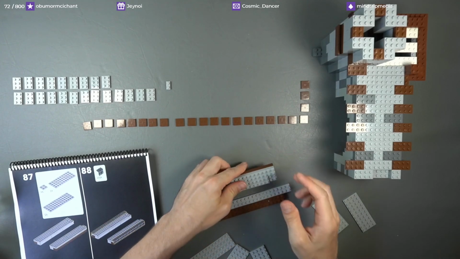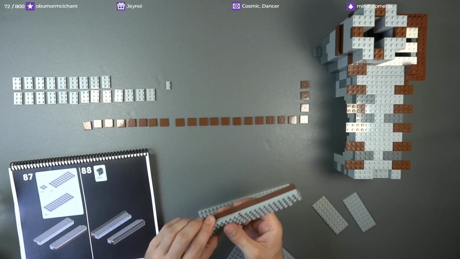You don't realize how hard Lego is on the hands until you have to press down on the top of the studs.